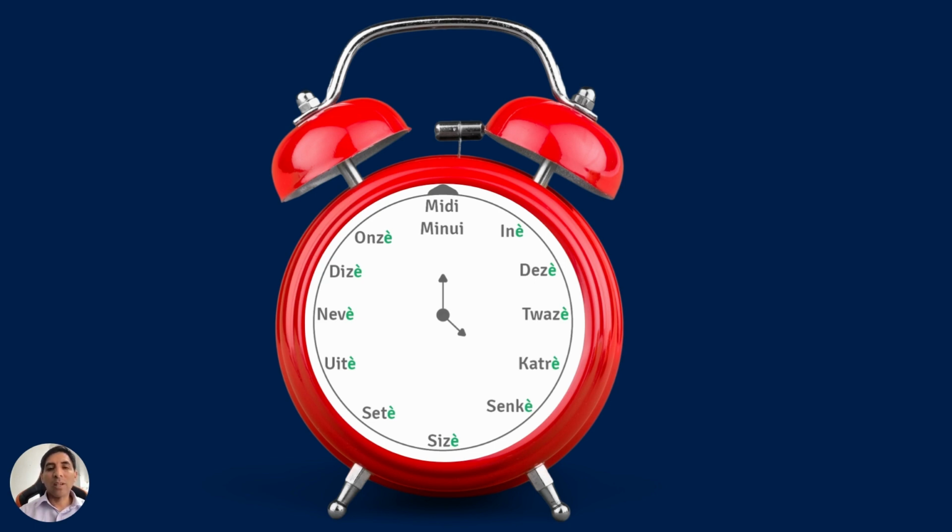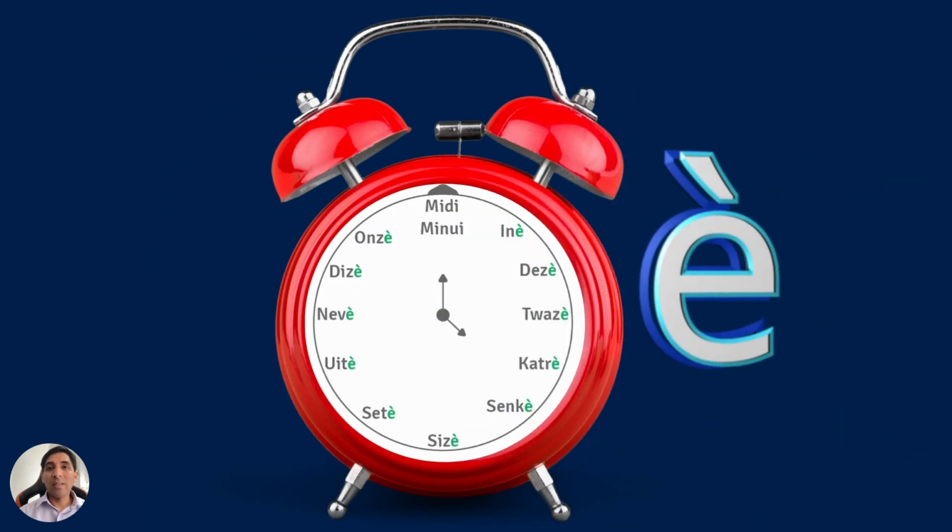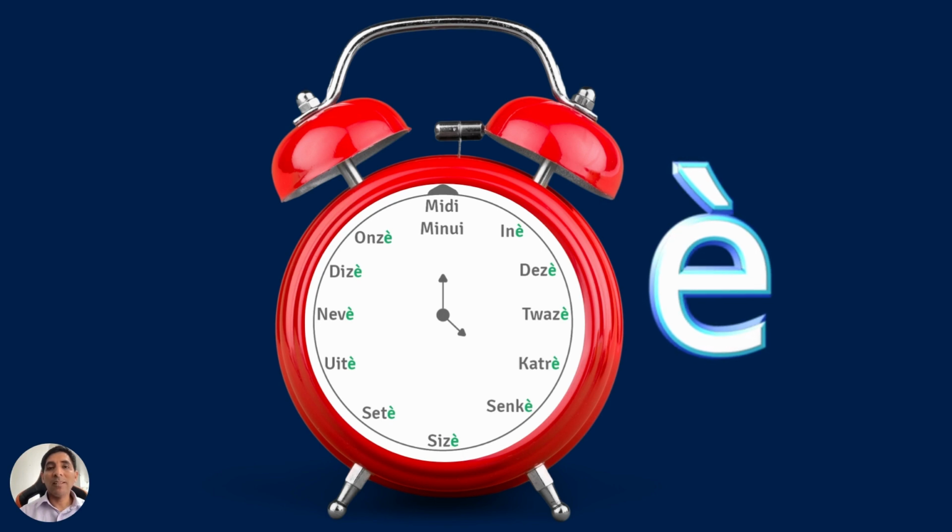So we're going to start with number 1. Ine. Ine. 2 would be desde. Desde. We can see number 2 inside the word de. Then we have a Z to link with the next sound, which is a vowel sound. So this E with an accent grave means hour.